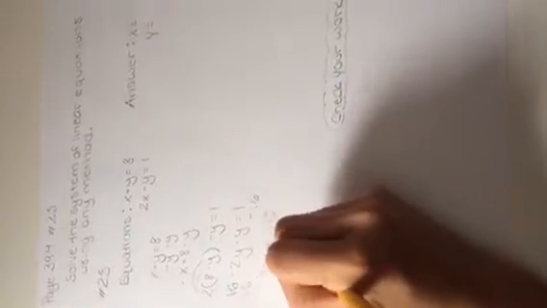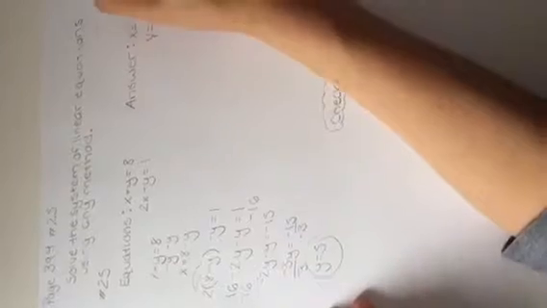Now we have negative 2y minus y equals negative 15. Negative 2y minus y is negative 3y equals negative 15. Now we're going to divide both sides by negative 3, and y equals 5. Now before we forget, we're going to put y equals 5 up here. We can always check that later, but we're just going to make sure we know what our answer is.